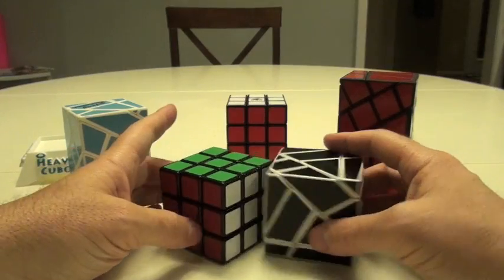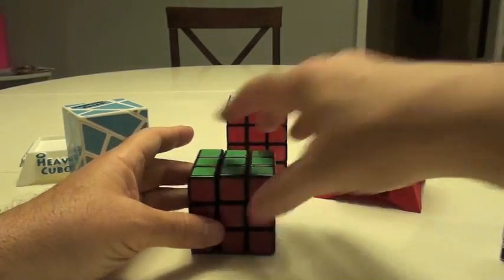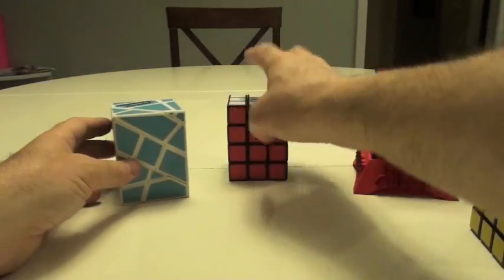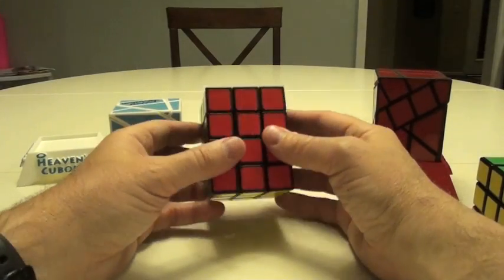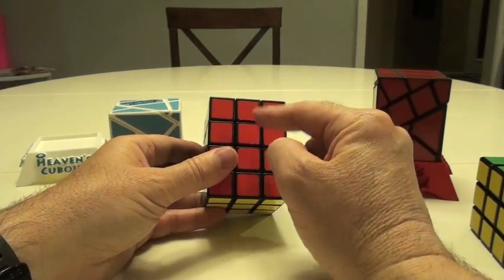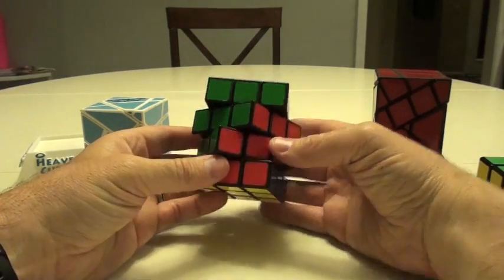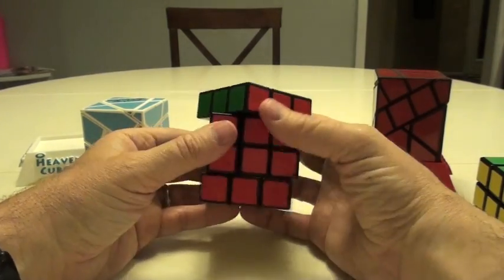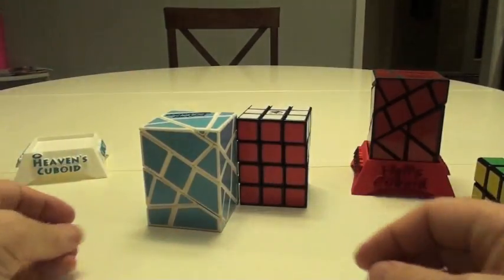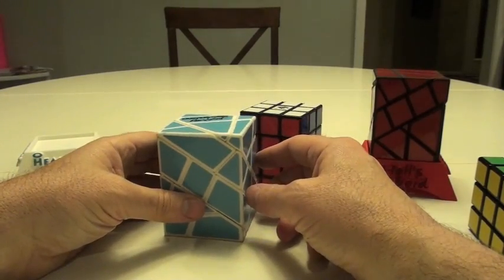So, given this whole ghost cube concept, crazy bad cuber Dan Fast had the brilliant idea of saying, well, why don't we do the same thing with the 3x3x4? Let's take this off center, like so, chop it down, and create a ghost version of that. In this case, it's the Heavens Cuboid.